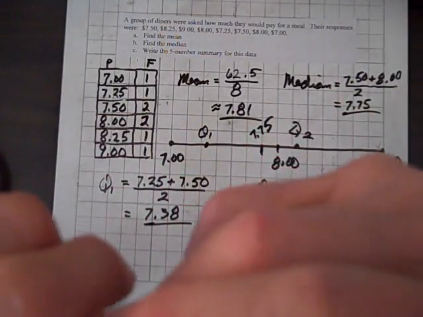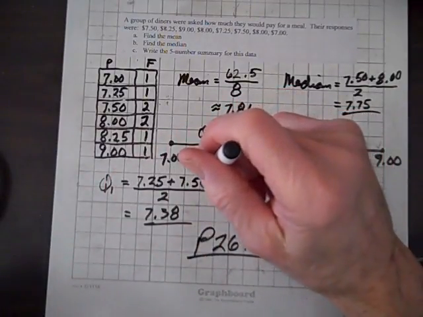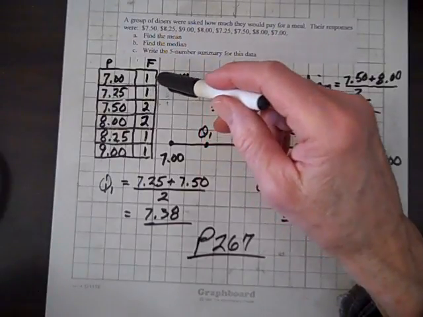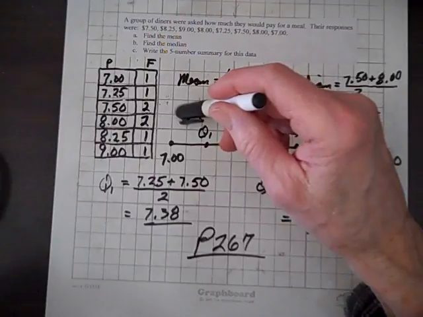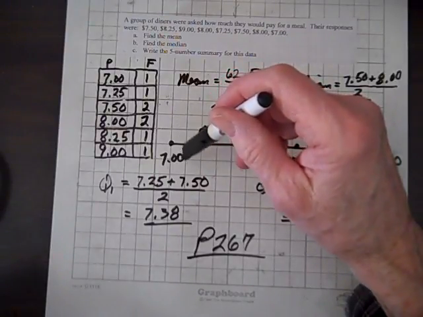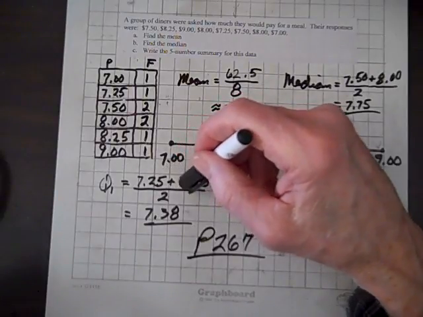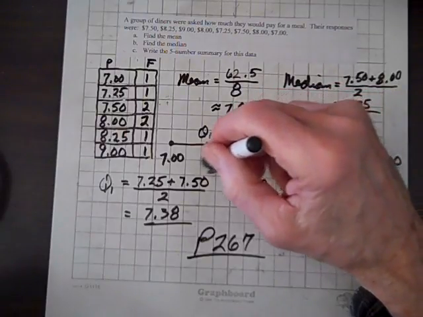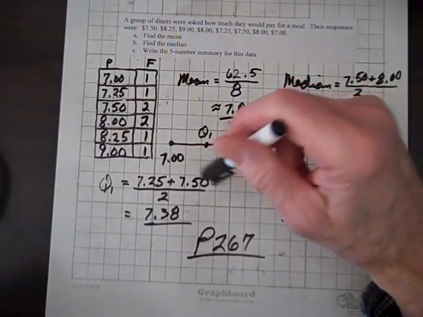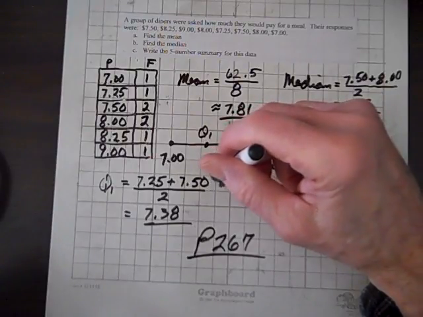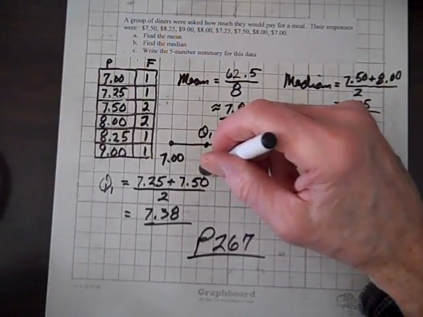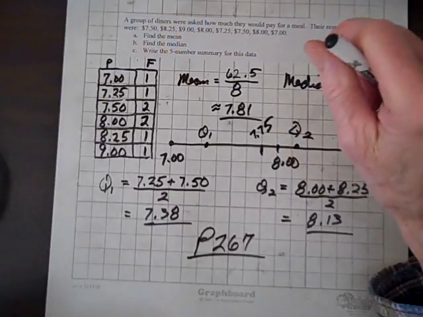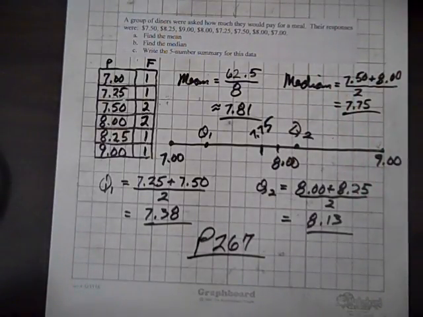7.75. To find the lower quartile, Q sub 1, again, we have an even number of values, 1, 2, plus 2 more is 4, in that lower half. So we find the two middle values, add them up and divide by 2, find their mean, and that becomes the median for the lower half, which is the lower quartile. So adding 7.25 plus 7.50 together, we get 14.75. Dividing by 2, we get 7.38 when we round up.